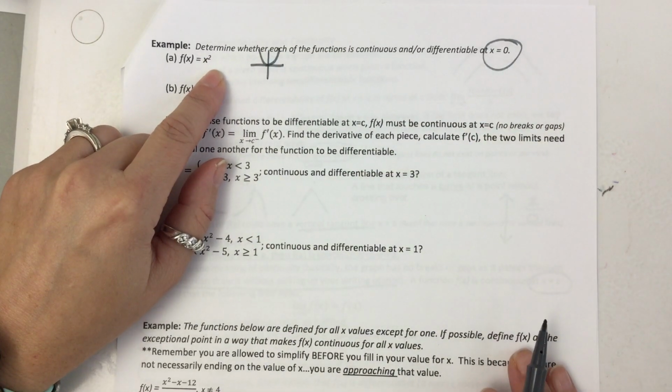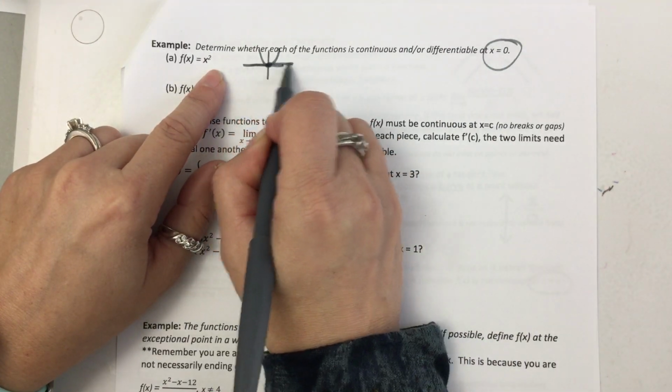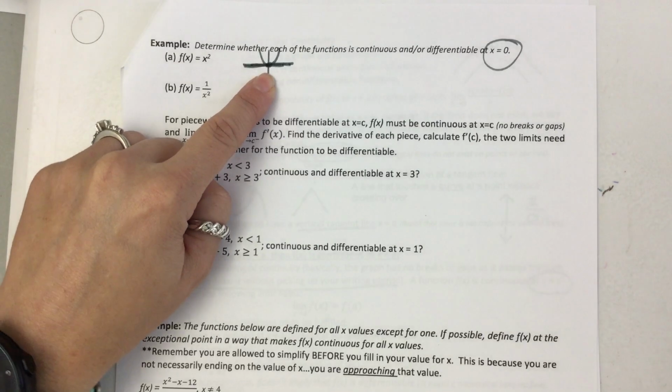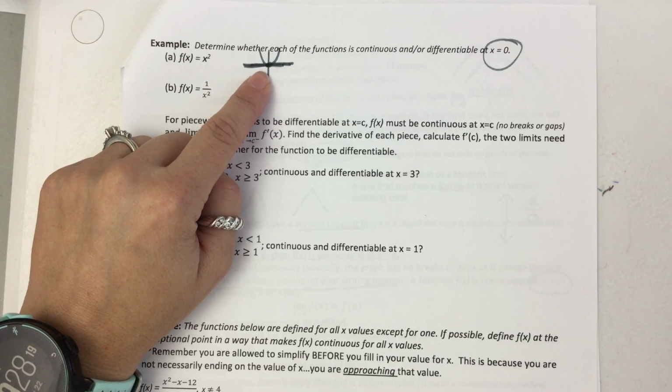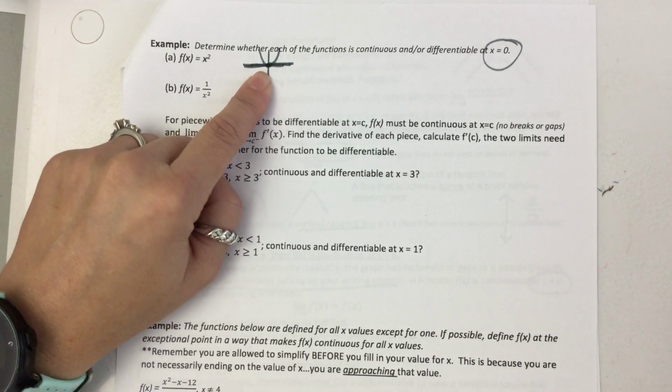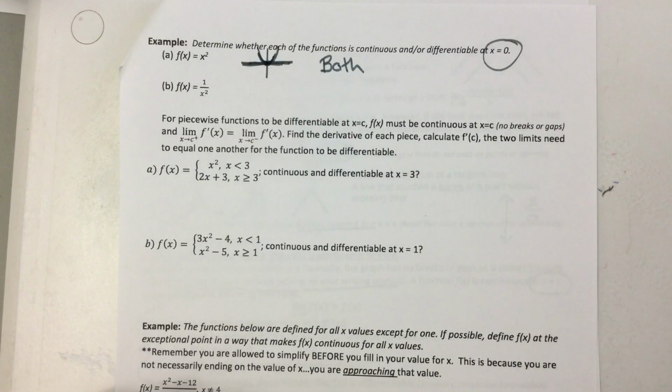Could you find a tangent line at x equals 0? It's right there. Heck yeah, you can. Right here, remember, this would be a minimum point. If you have a tangent line at a maximum or a minimum, that's where your slope is 0 because it's a horizontal line. Can you trace over 0? Absolutely you can. So this is both continuous and differentiable.